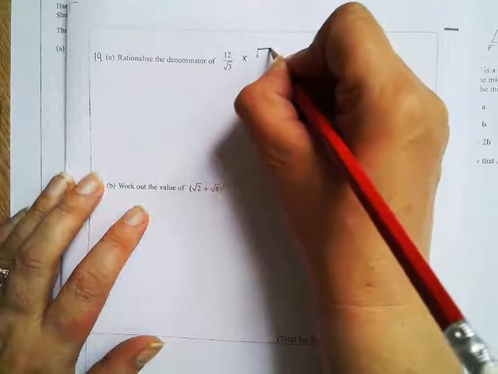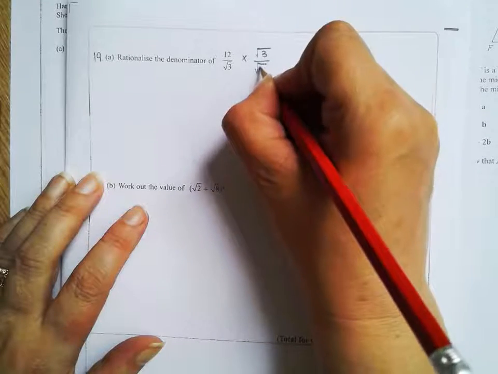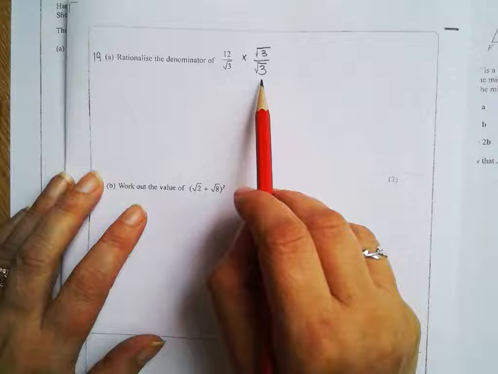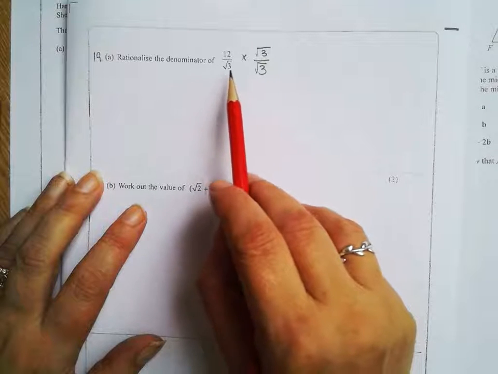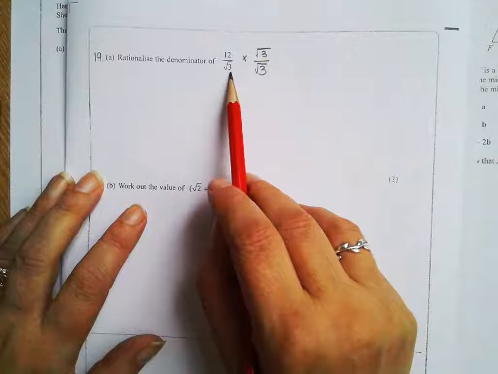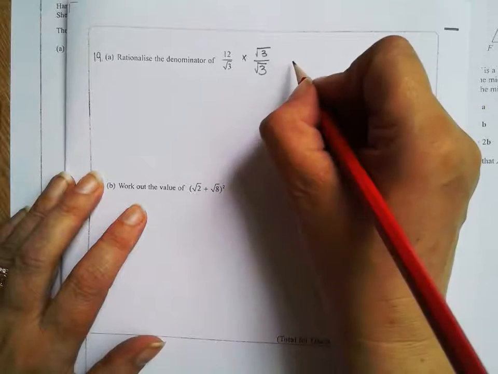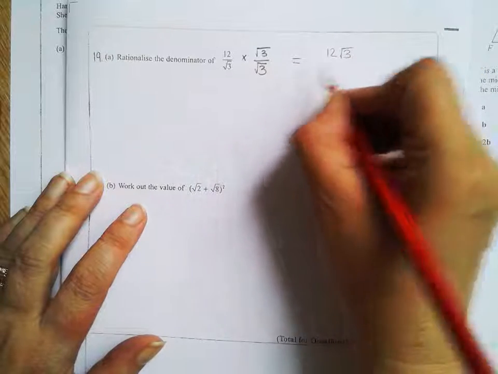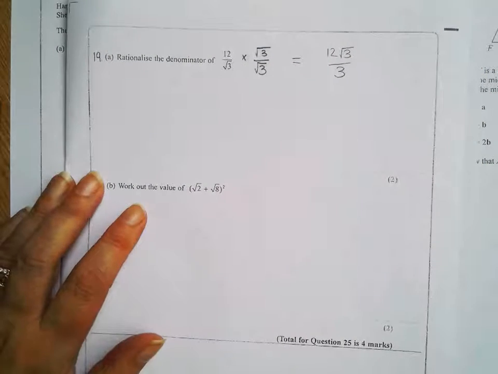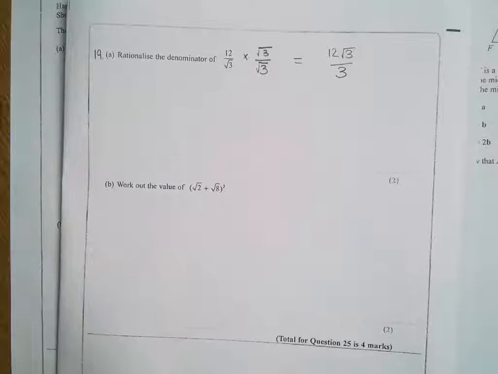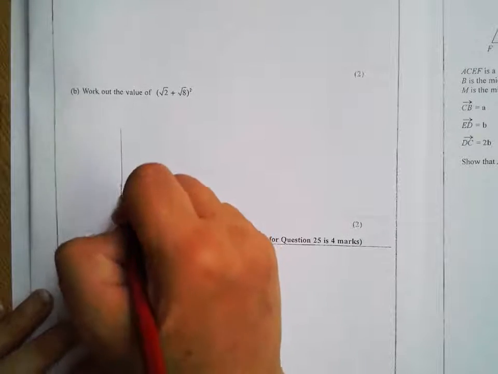So I'm going to multiply this by root 3 over root 3. This fraction is equivalent to 1, and it means that the value of this fraction doesn't change, but I just get that surd out of the denominator. So top times top will give me 12 root 3, and root 3 times root 3 is just 3, and that's the denominator rationalised.